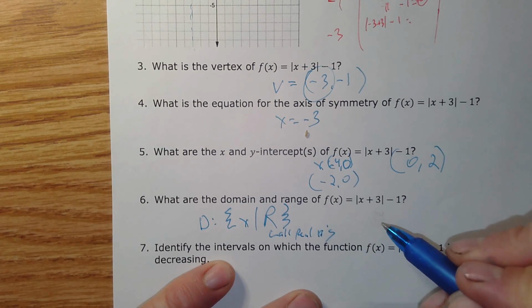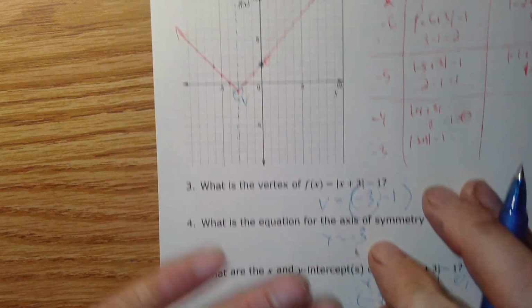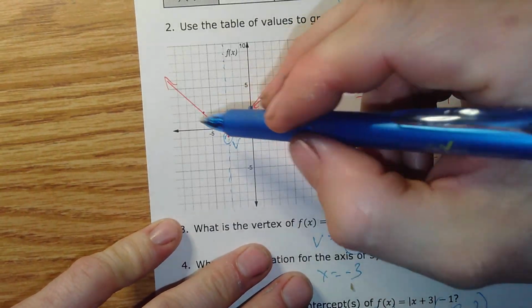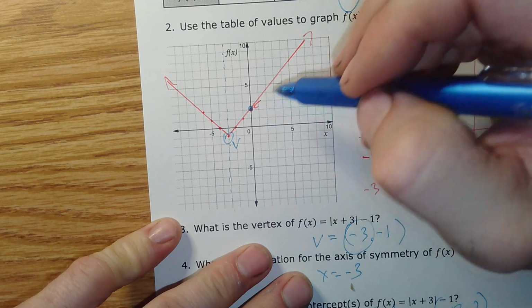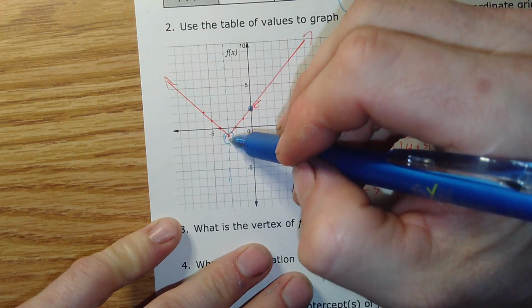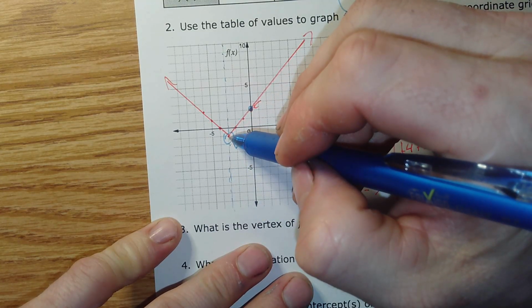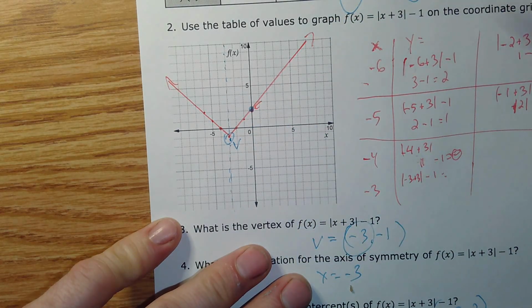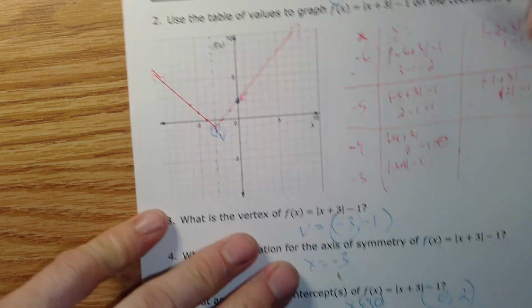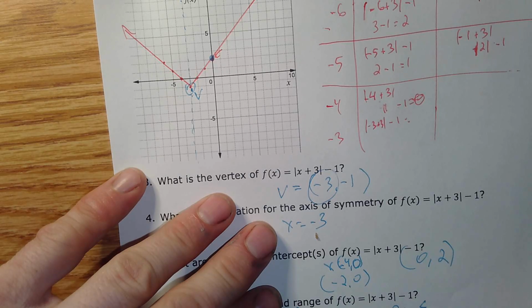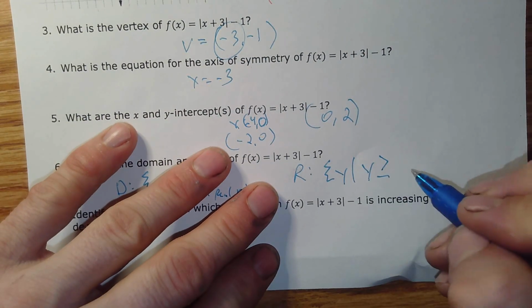And then what about the range? The range is a value of y. So where can y exist on this line? Well, I'm not going to have any value of y below my minimum point here, my vertex. My vertex y value was -1, so the range of all values of y is such that y is greater than or equal to -1.